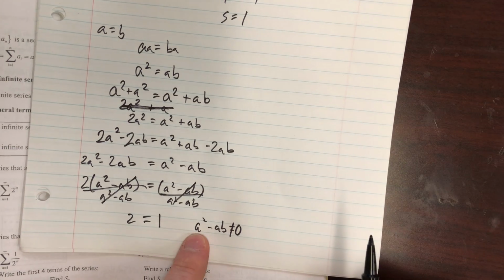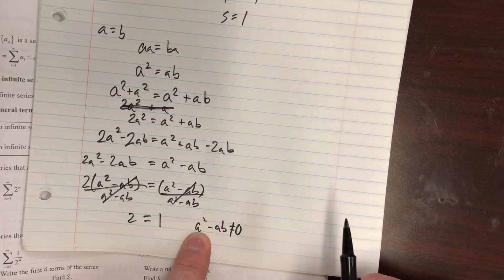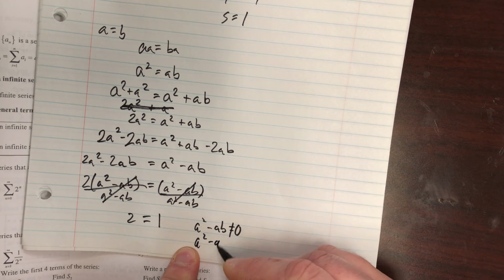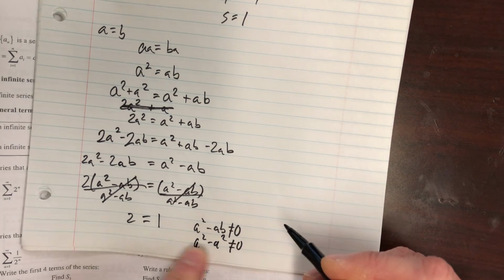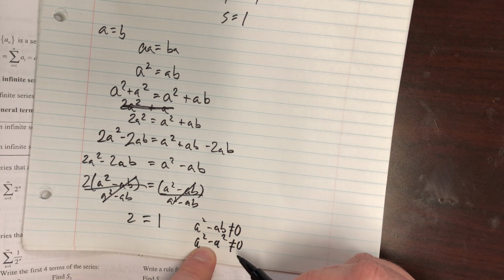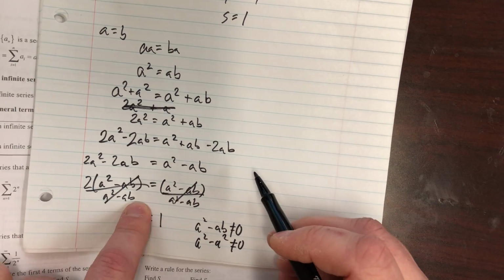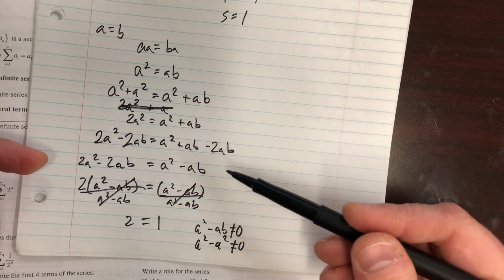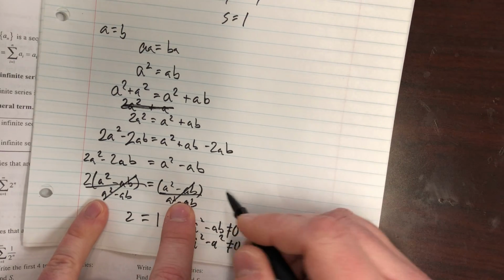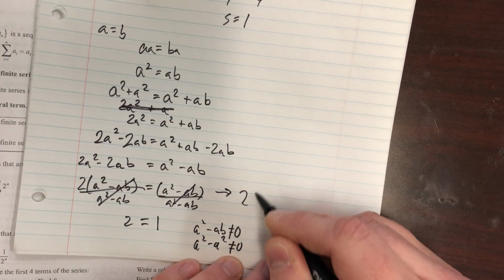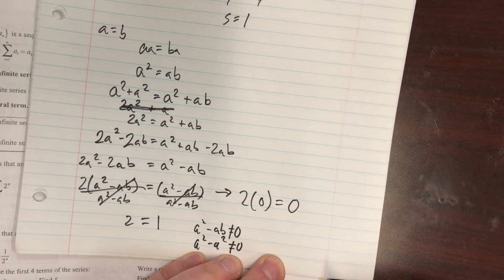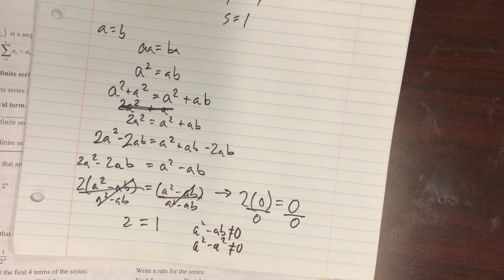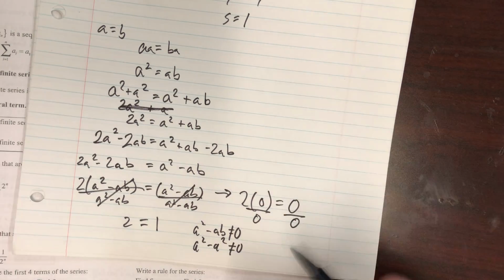But ladies and gentlemen, A and B are equal to each other, which means A squared minus AB, I could actually rewrite that as A squared minus A times A. That means A squared minus A squared has to not be equal to 0, which means this is impossible. So at this step right here, what we really have is 2 times 0 is equal to 0. And then we divided both sides by 0. This is not part of our course, it's just fun.